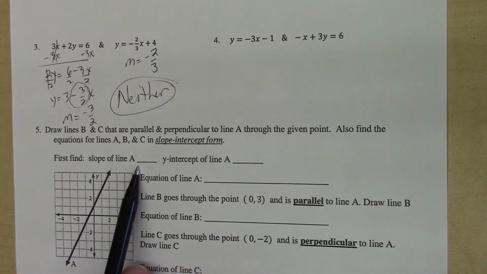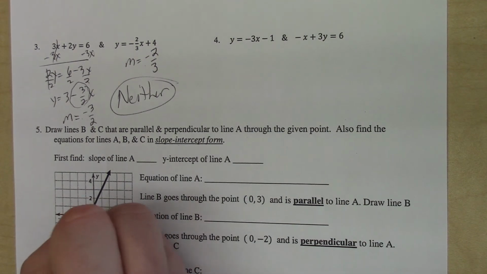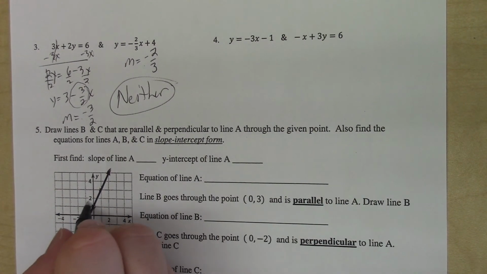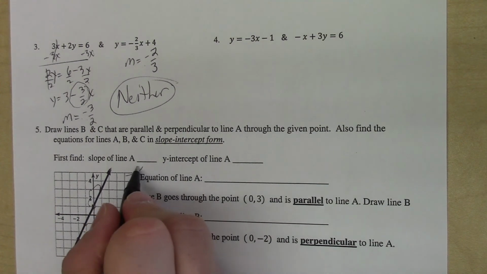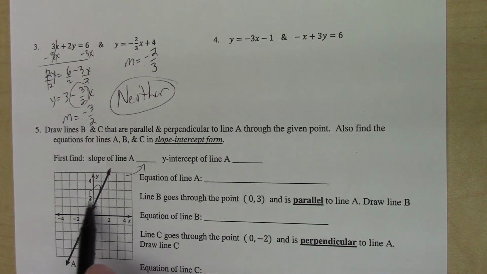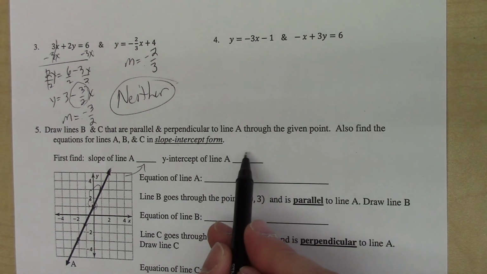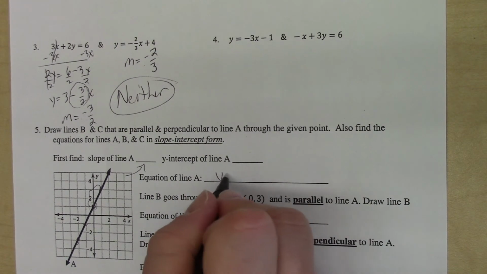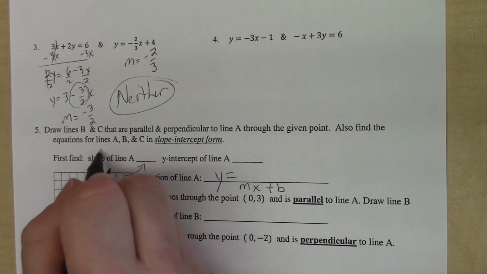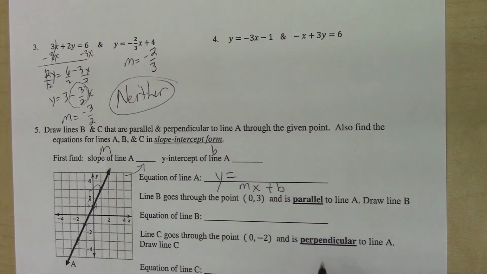Find the slope of line A. You had to do that on another page. Find any 2 points and find the slope, right? Find that rise over that run and put that answer right there. The y-intercept, you better be able to look at this line and tell me the y-intercept is right there and what number that is. And then when you go to write it, y equals, you write it in mx plus b, and m is your slope, and b is your y-intercept, right?